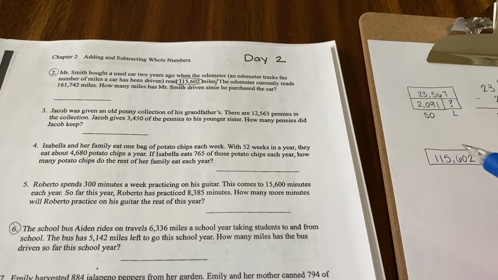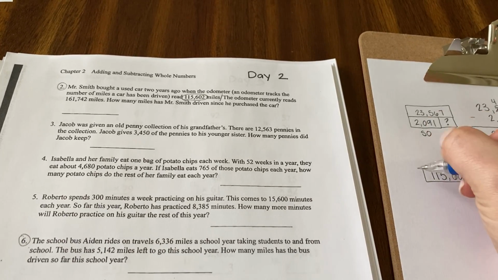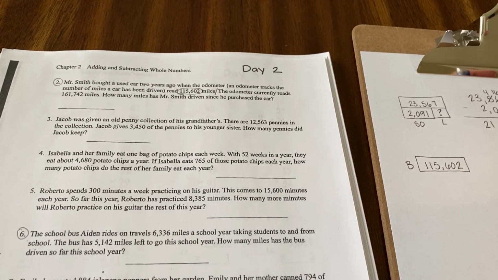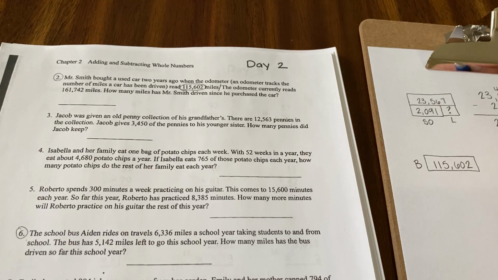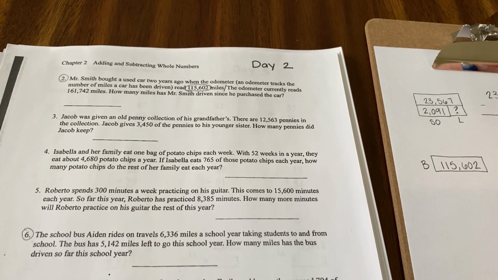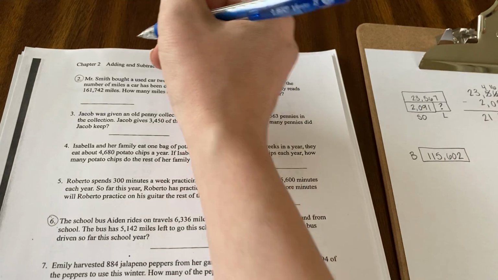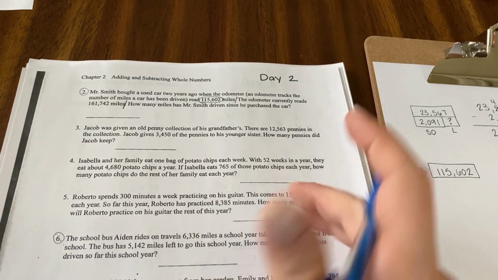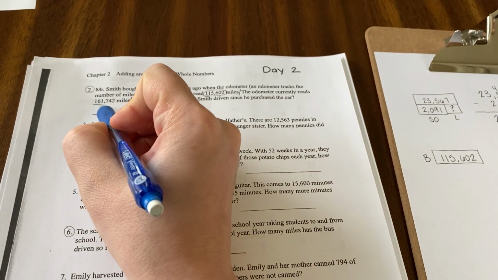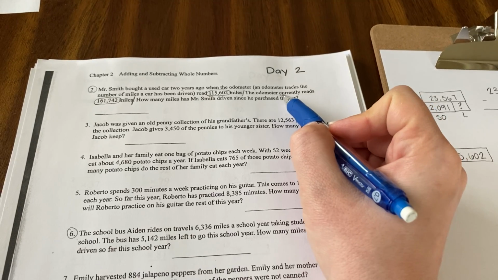We know that this is how much was on the odometer when he bought the car. Okay, so now let's read our next part. The odometer currently reads 161,742 miles. So again, I have another number, 161,742, and this is what it currently reads.